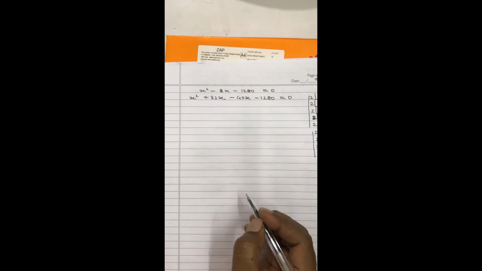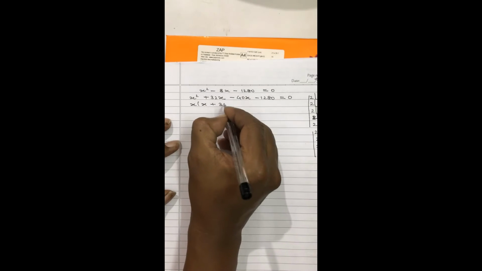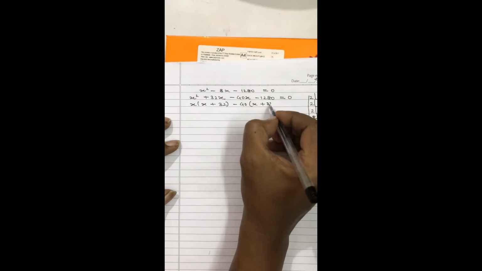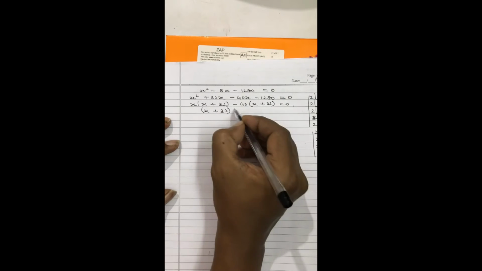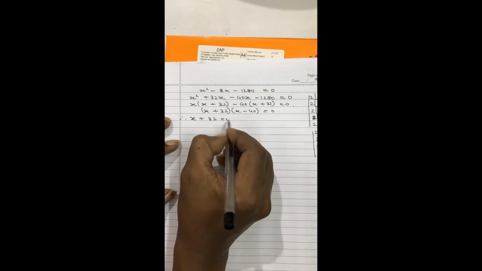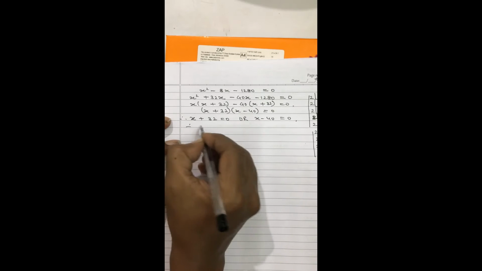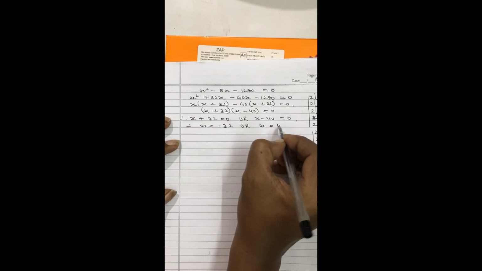Fine. So now you will get, by now you know this, x plus 32, now you have to be careful, minus 40 into x plus 32 is equal to 0. So now x plus 32 will be a common bracket, x minus 40 is equal to 0. Therefore x plus 32 is equal to 0, or x minus 40 is equal to 0. Therefore x is equal to minus 32, or x is equal to 40.